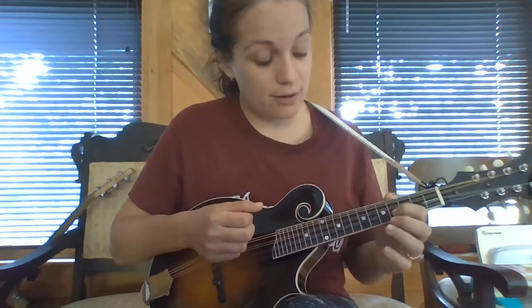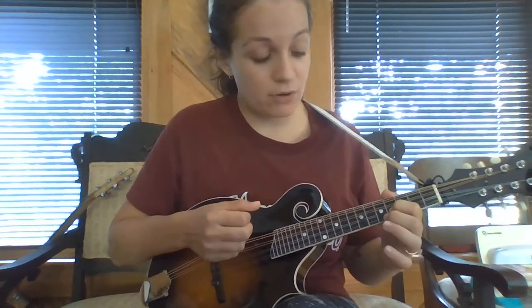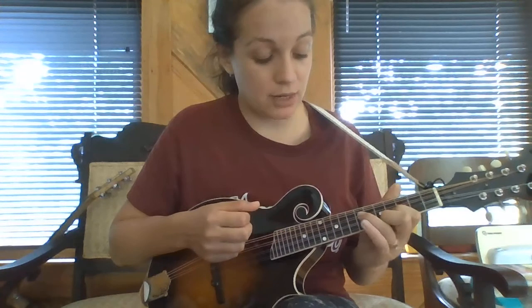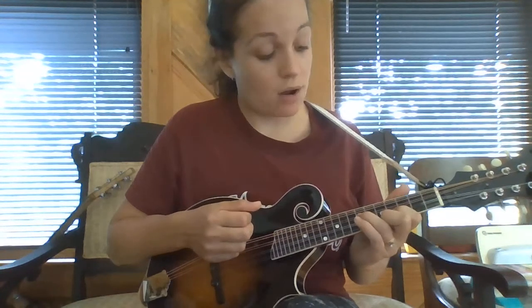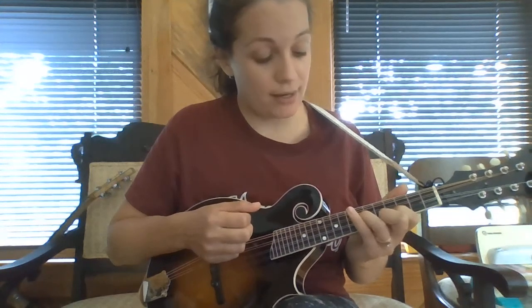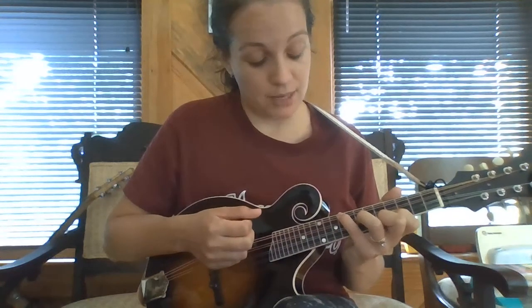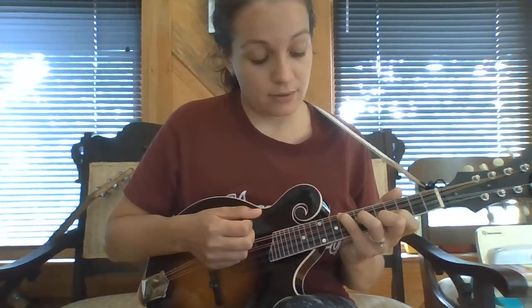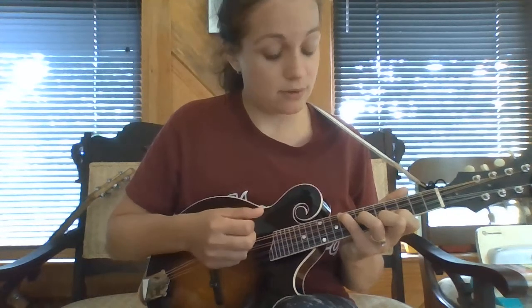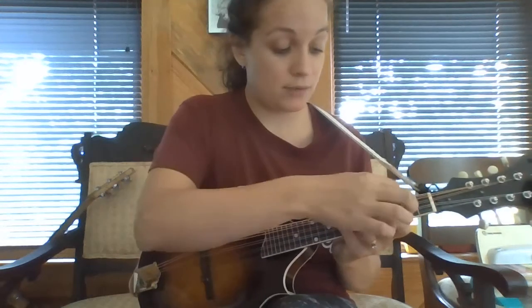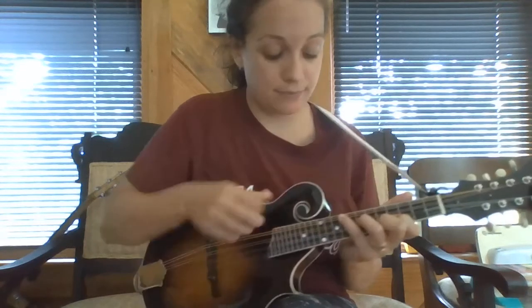And then the fifth way is to take your pointer finger and put it on the 4th fret, the A string, middle finger on the 5th fret of the E string, ring finger on the 7th fret of the D string, and then your pinky on the 9th fret of the G string. 1, 2, 3, 4, 5, 6, 7.